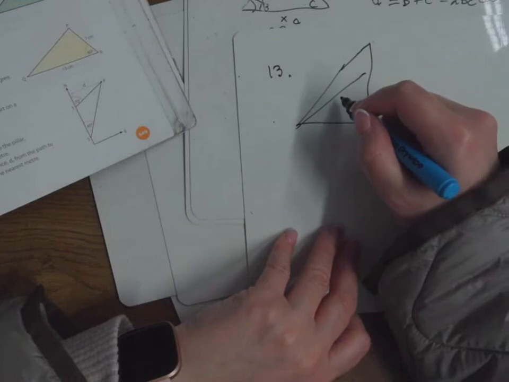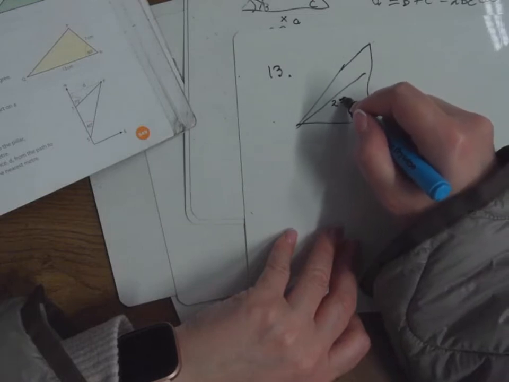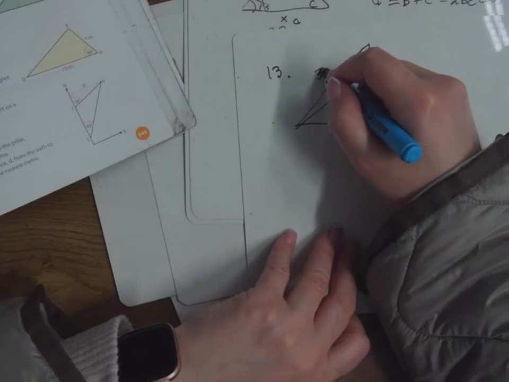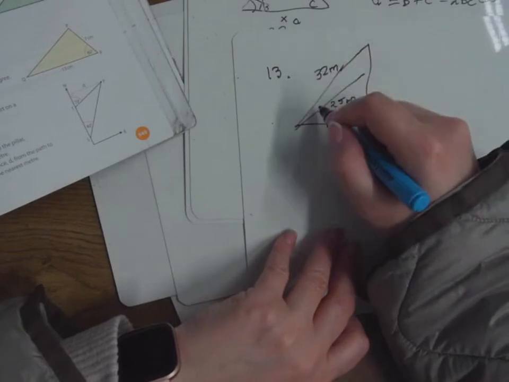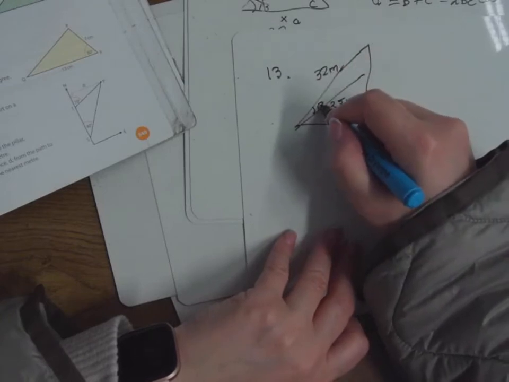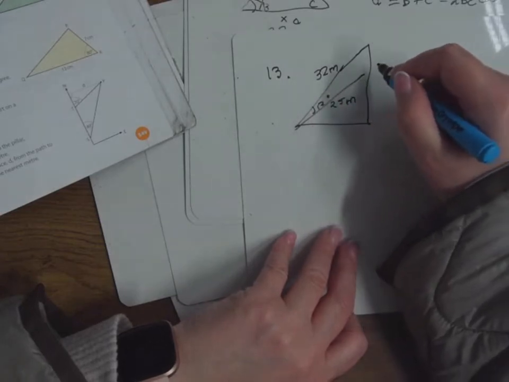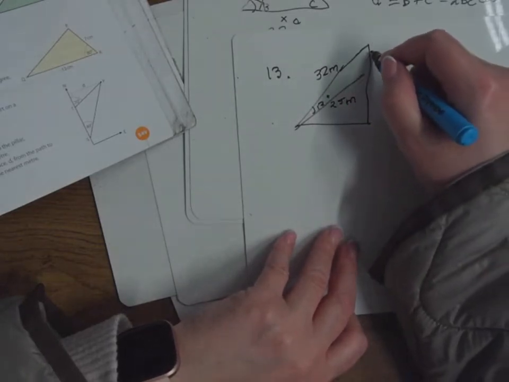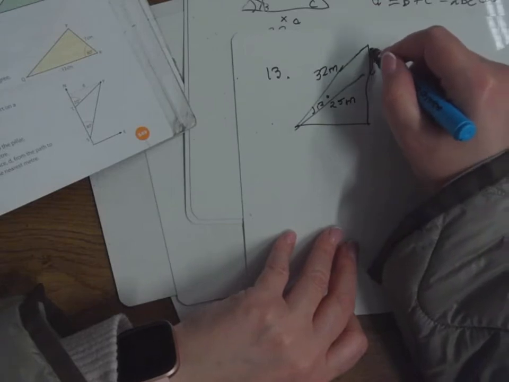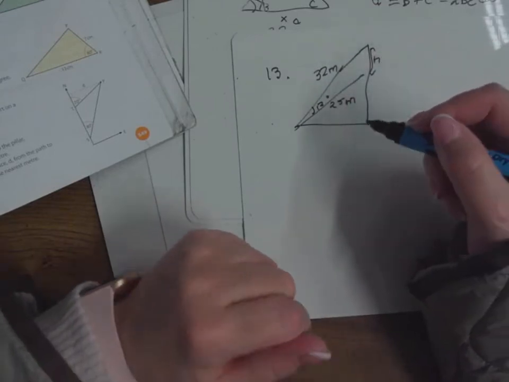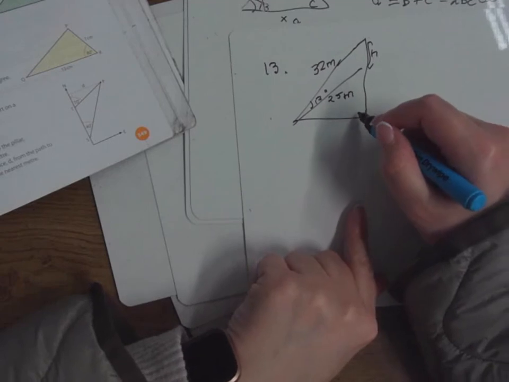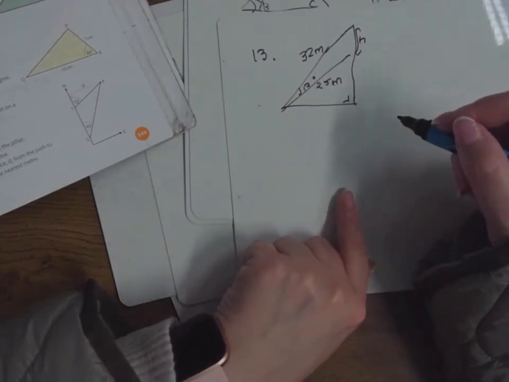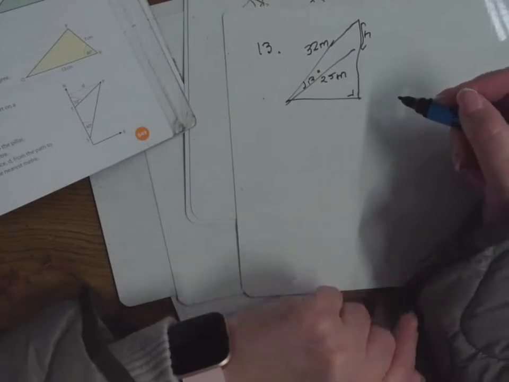This is 25 meters. This one is 32 meters. They tell me this is 12 degrees. And they tell me this here is H, is it, from here to here? Is that it? Okay. Find the length H correct. They tell me that's the right angle. Find the length H correct to the nearest meter.